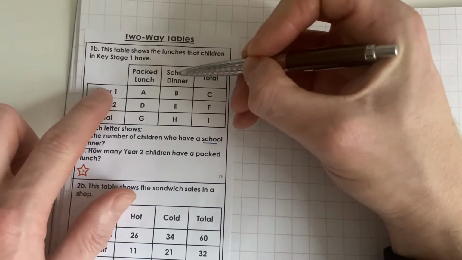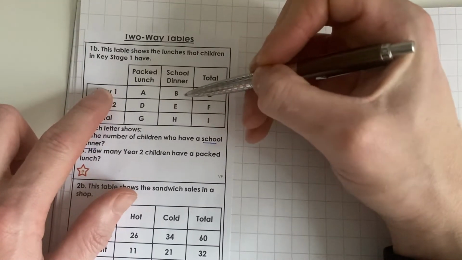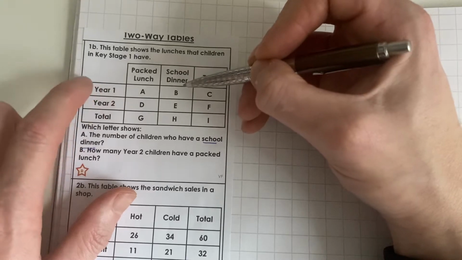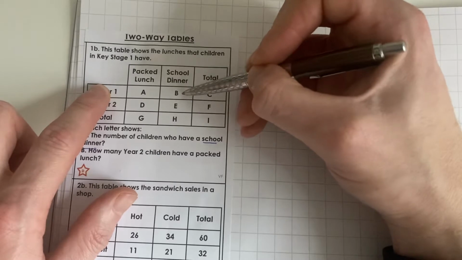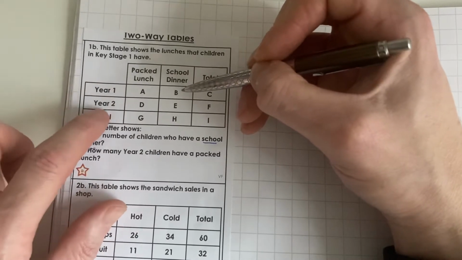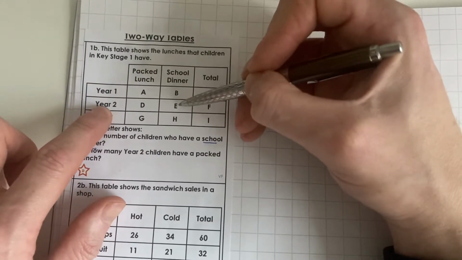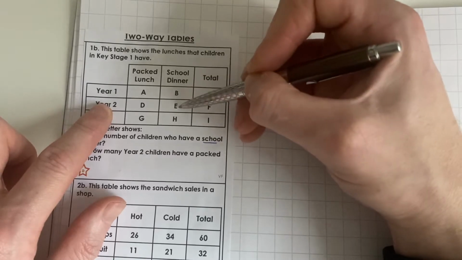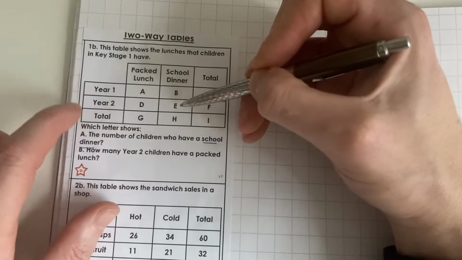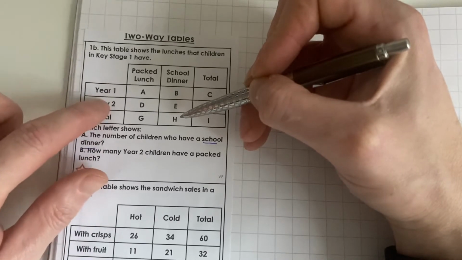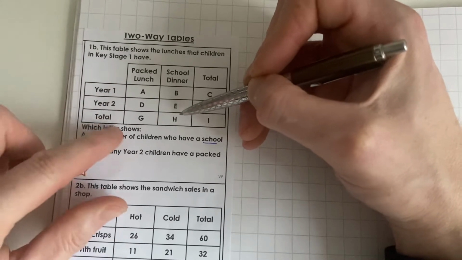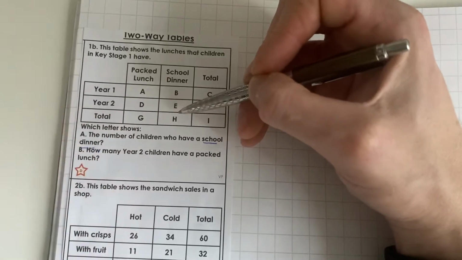This data here, B, shows the amount of children in year 1 who have a school dinner. This here tells us the amount of children in year 2 who have a school dinner, E. This letter here shows us the total of year 1 and year 2 put together, how many have school dinner.